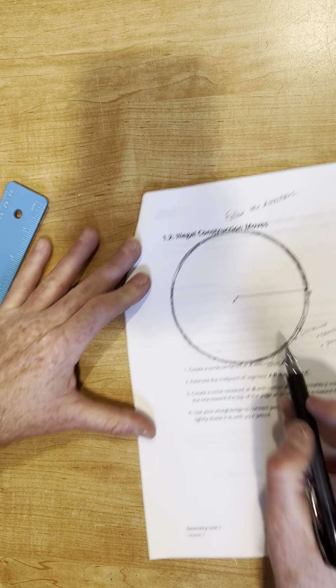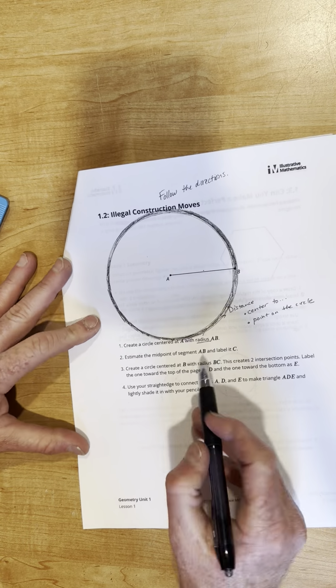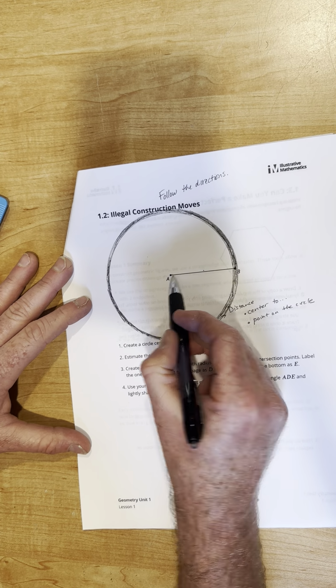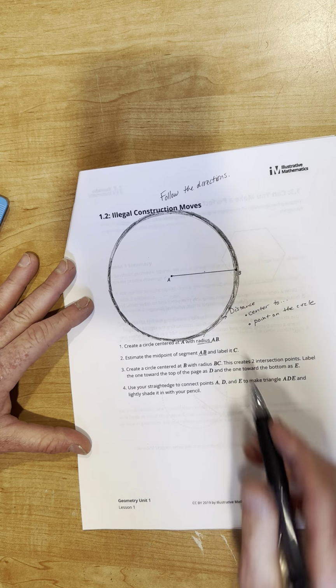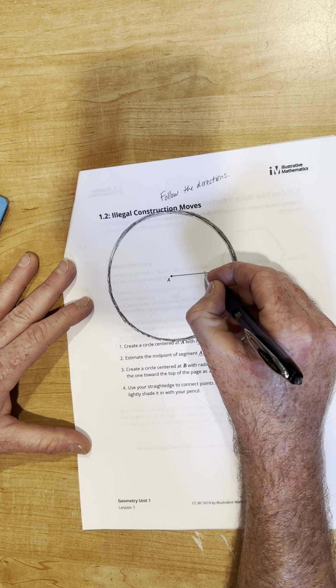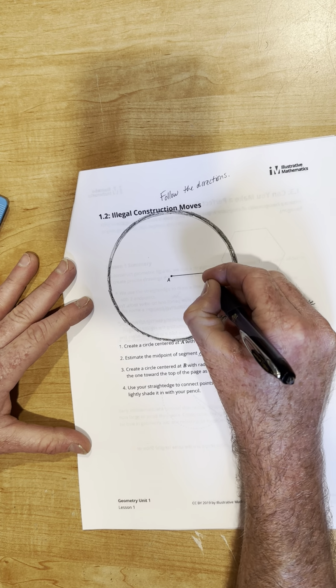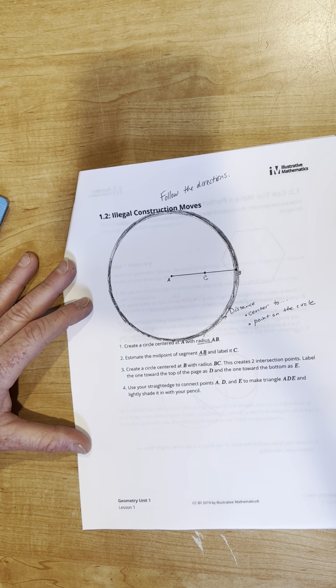Estimate the midpoint of segment AB. There's AB. And label it C. So I'm going to say the midpoint's right around there. I'll call that C. Okay.